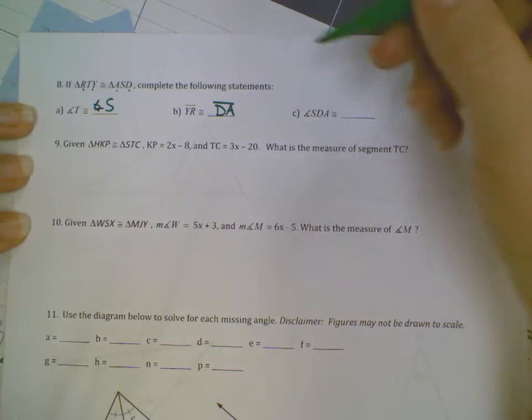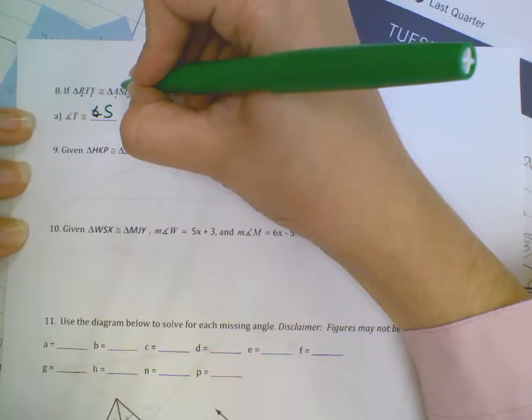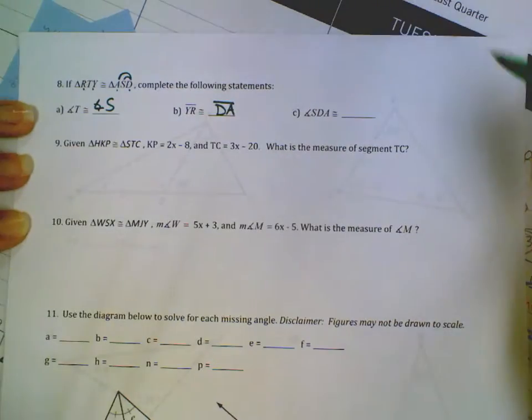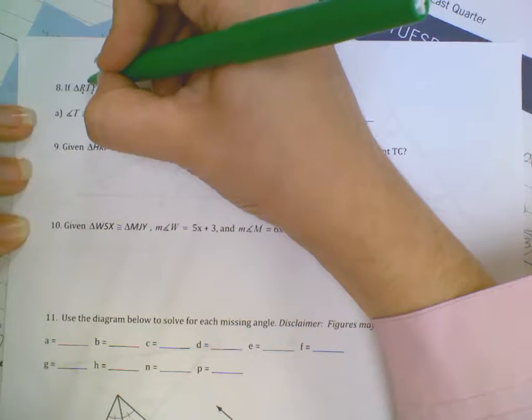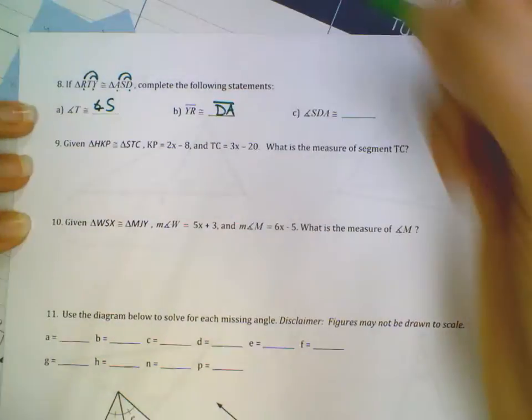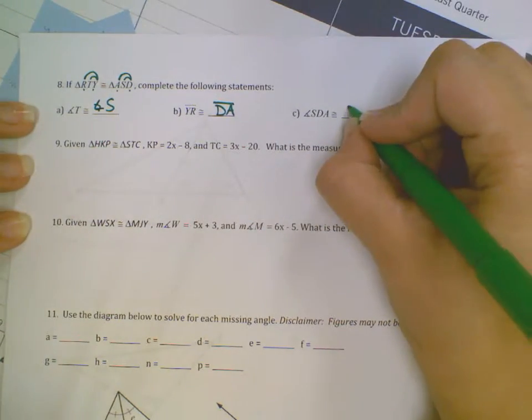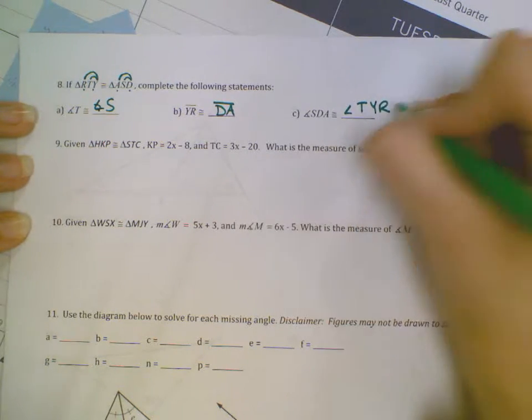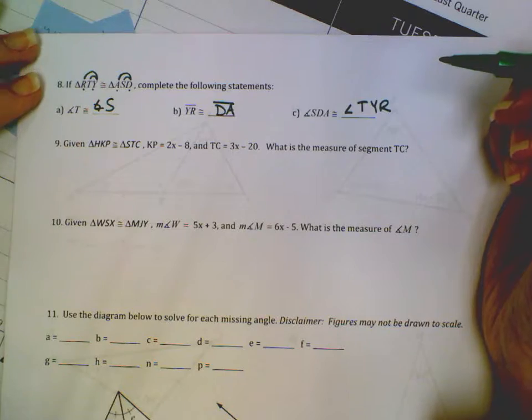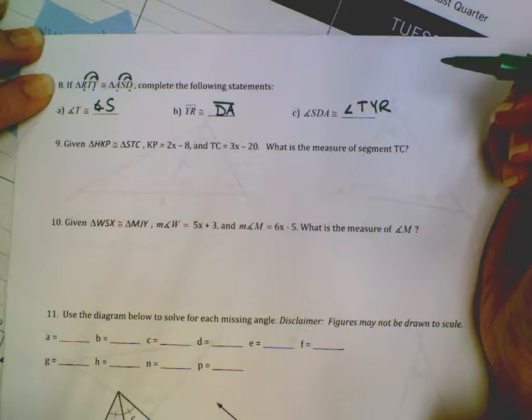And then finally, angle SDA. So SDA went from second to third to first. We'll do the same thing for the other, second to third to first. So it'll be angle TYR. So all we did was line it up with the congruent statement we were provided with.